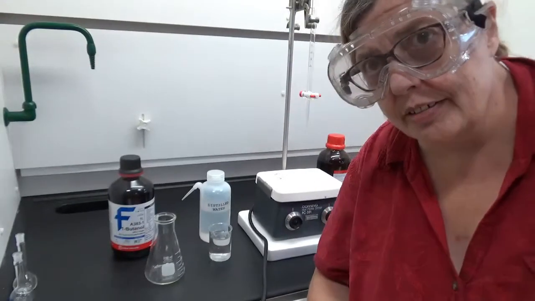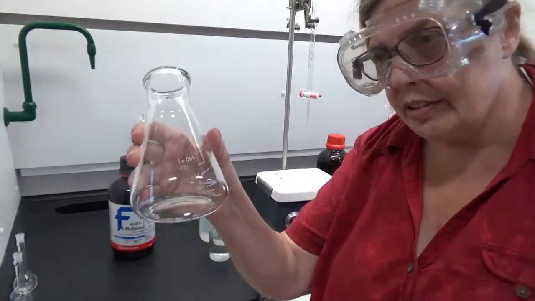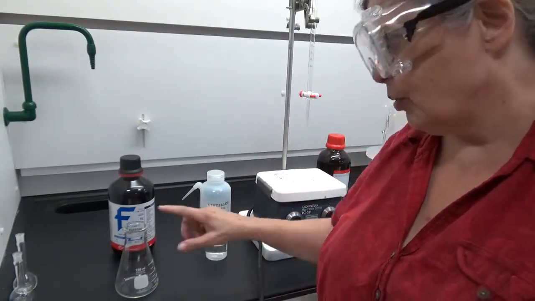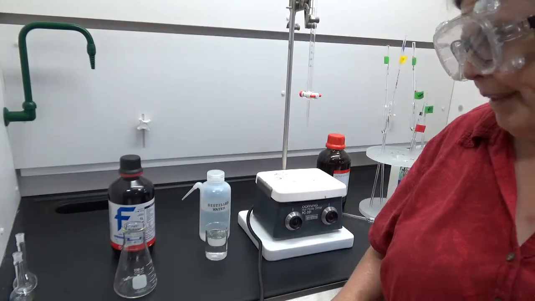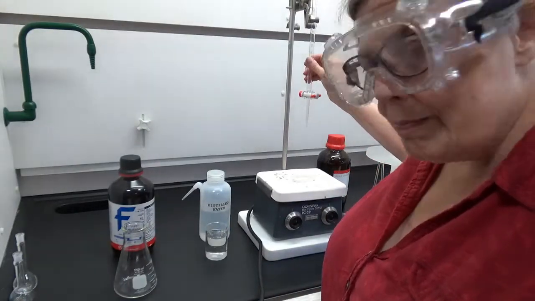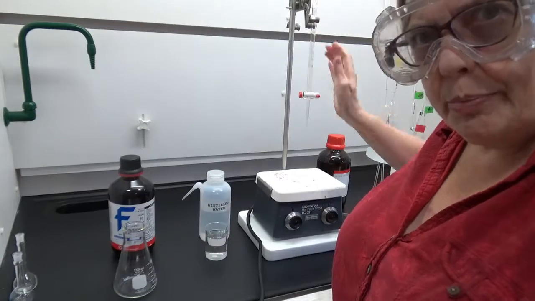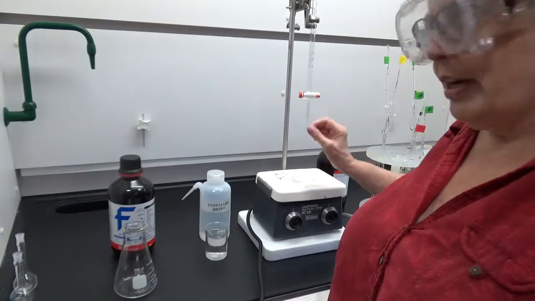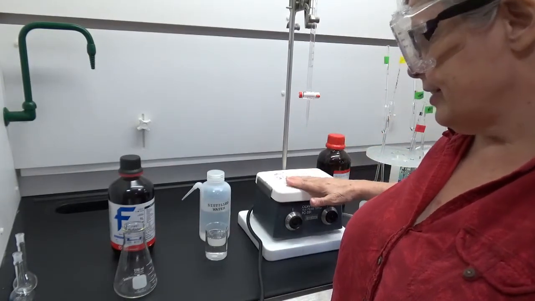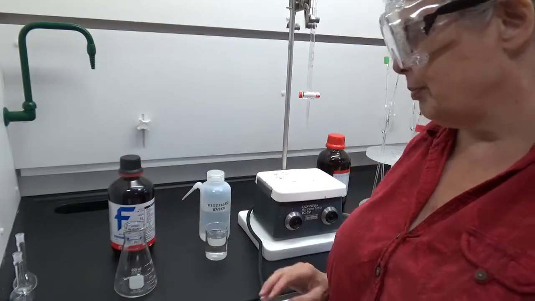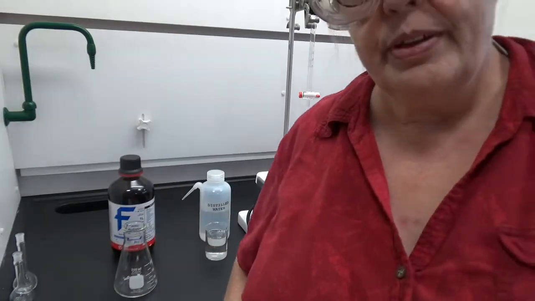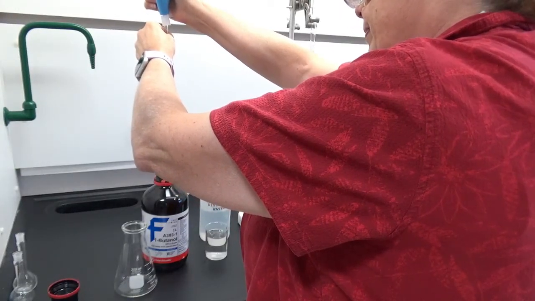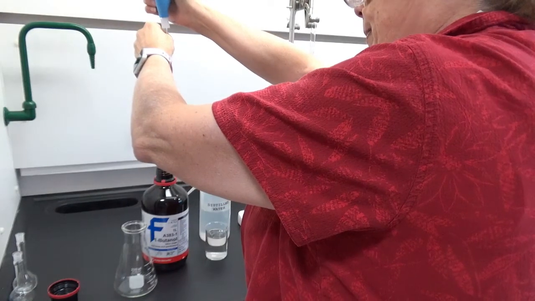We're in part 3 now, and I'm going to pipette 20 milliliters of butanol into here, and then this is water. I'm going to pipette 5 milliliters of water into the same flask. Then I'm going to prepare this burette by putting concentrated, glacial acetic acid in it, and I'm going to get ready to drip the acetic acid into this water butanol mixture while it's stirring. So that's the basic idea. Everything is all clean and dry.